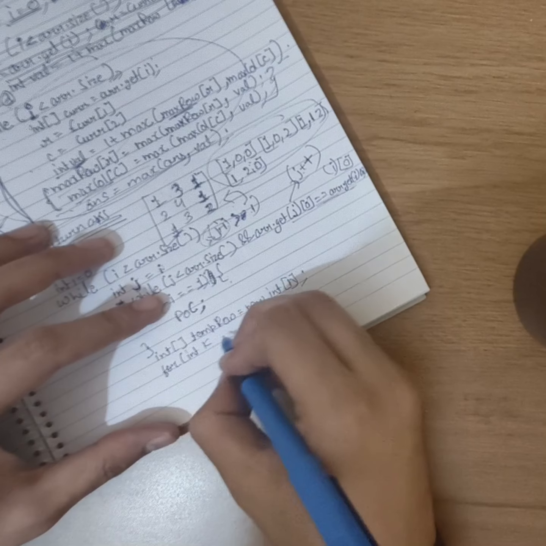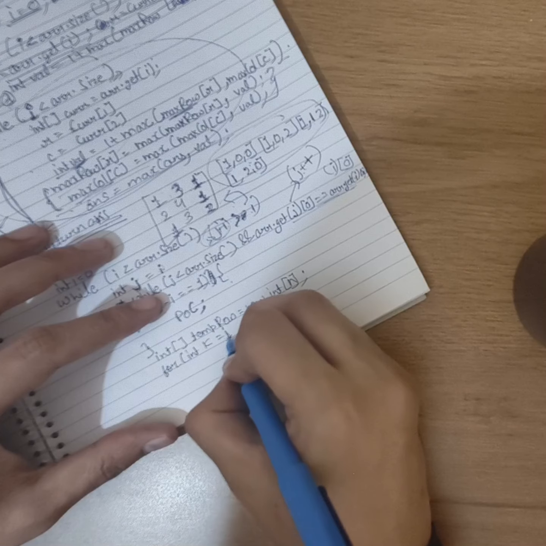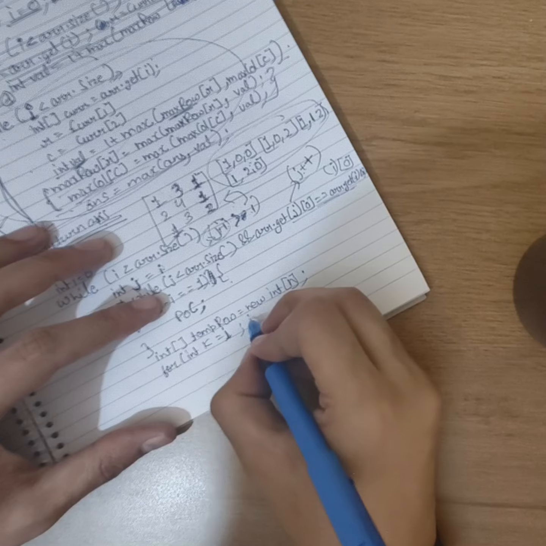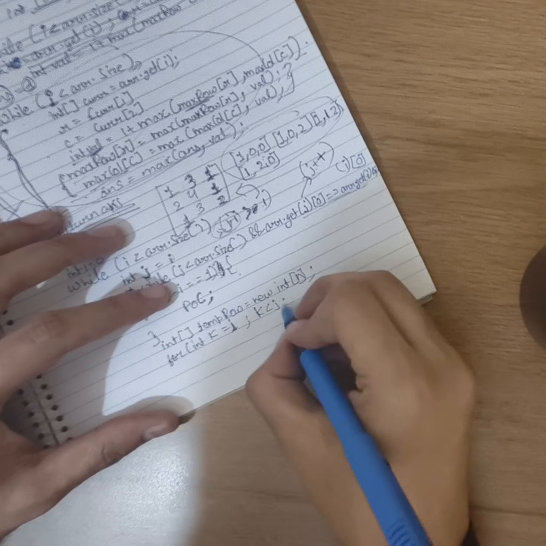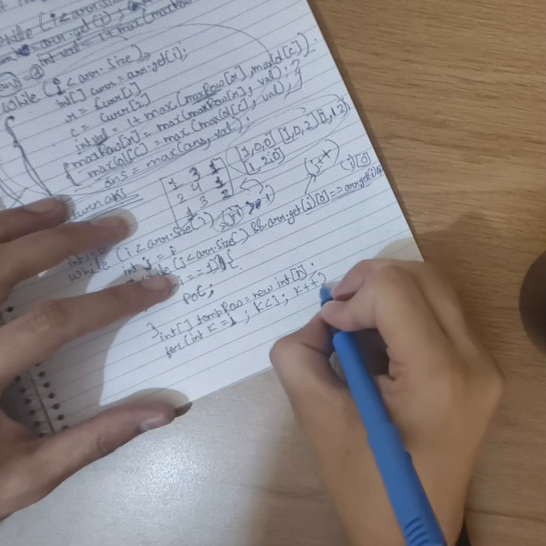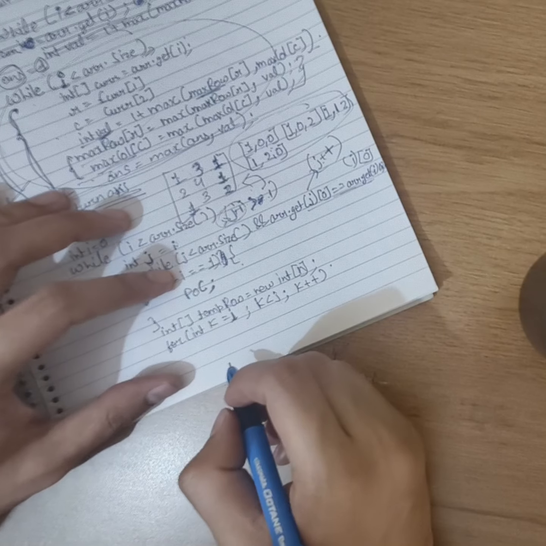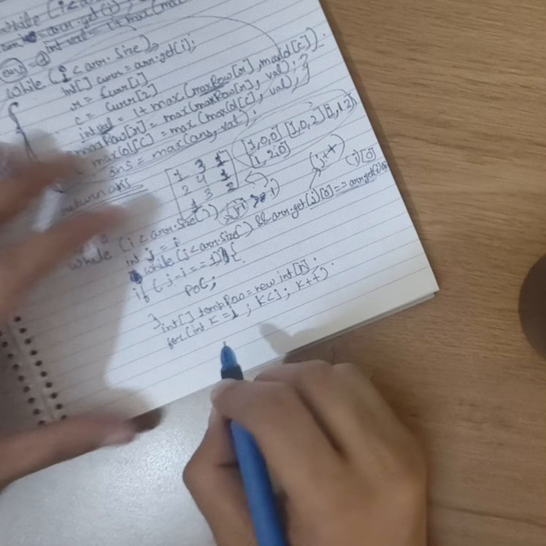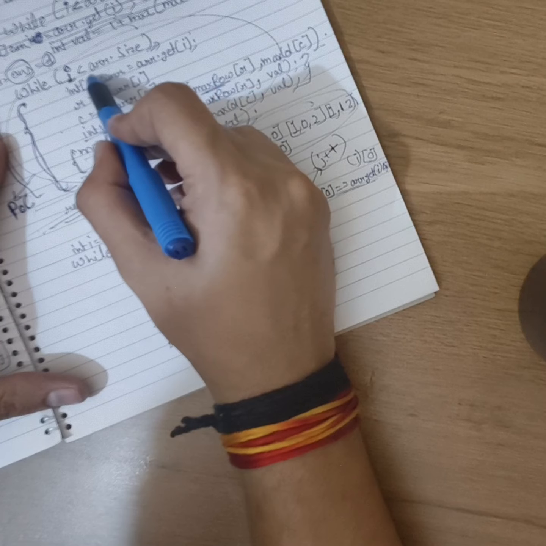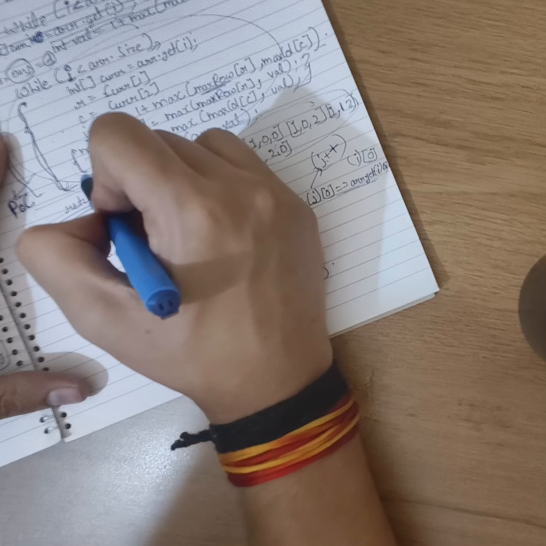Okay, so we will start from k equal to I, k less than j, and k plus plus. Okay, now we will again implement the same thing.